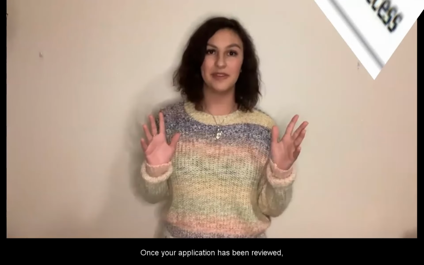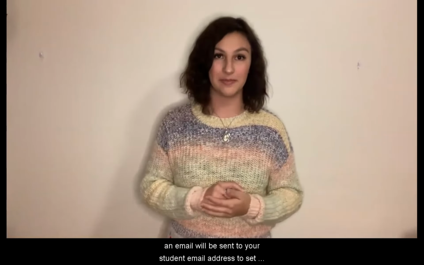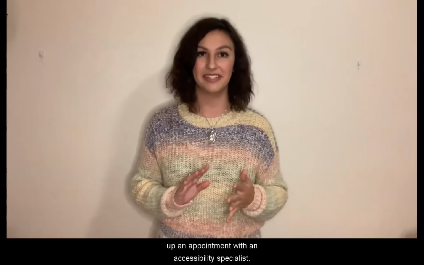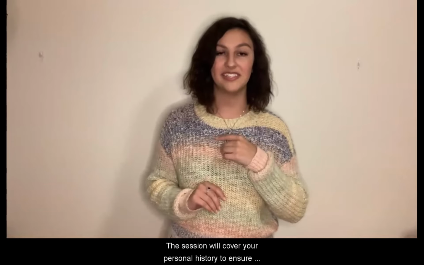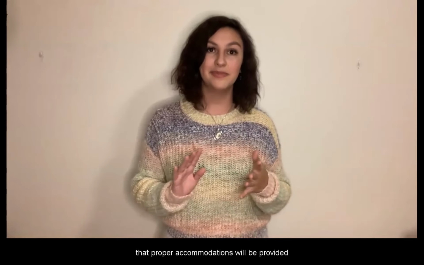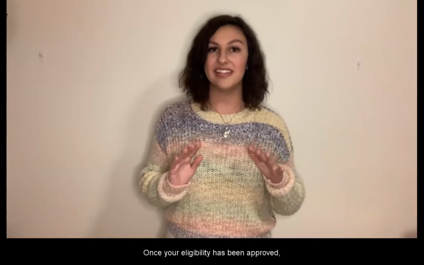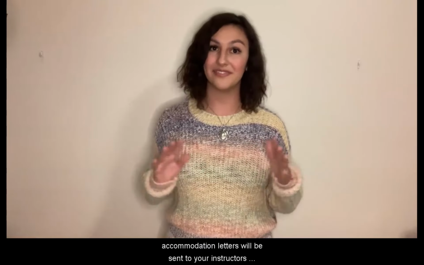Once your application has been reviewed, an email will be sent to your student email address to set up an appointment with an accessibility specialist. This session will cover your personal history to ensure that proper accommodations will be provided. Once your eligibility has been approved, accommodation letters will be sent to your instructors automatically. And from here, you're good to go.